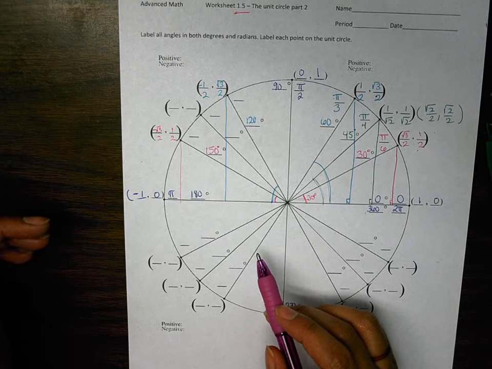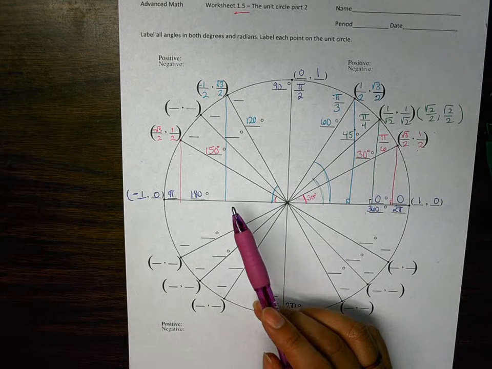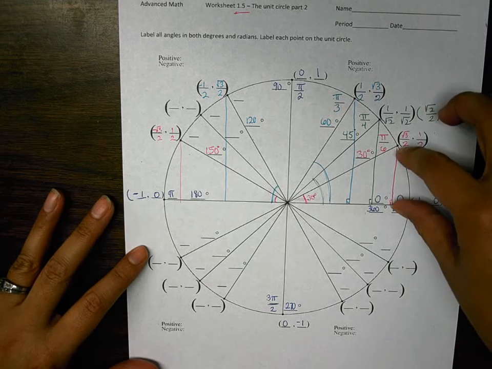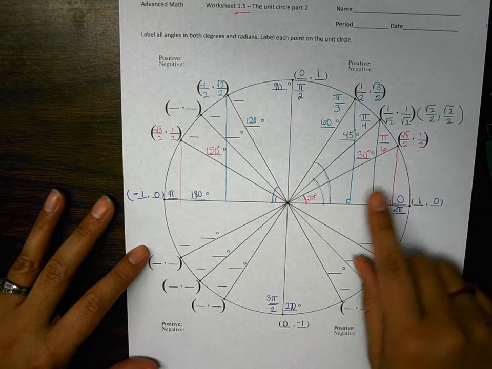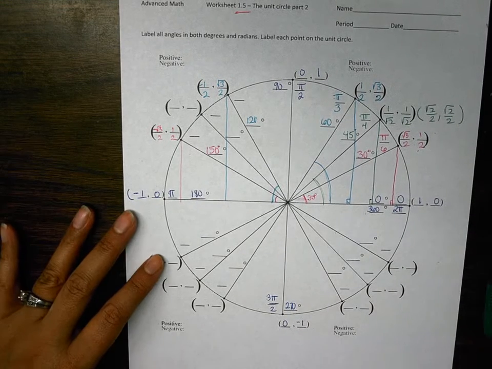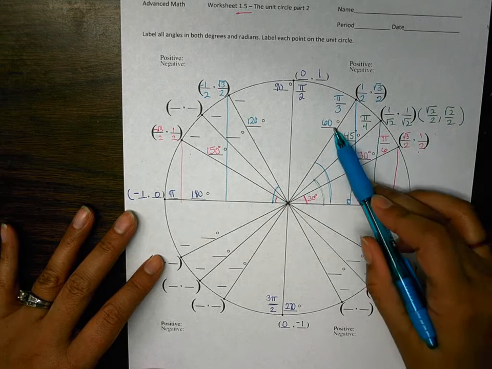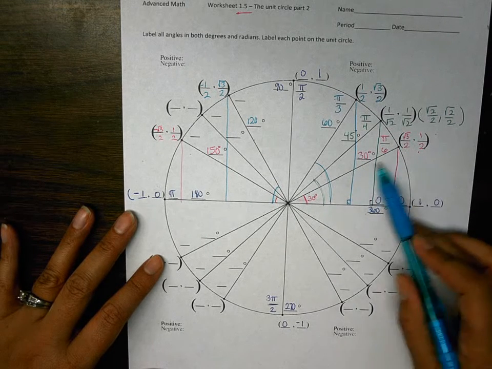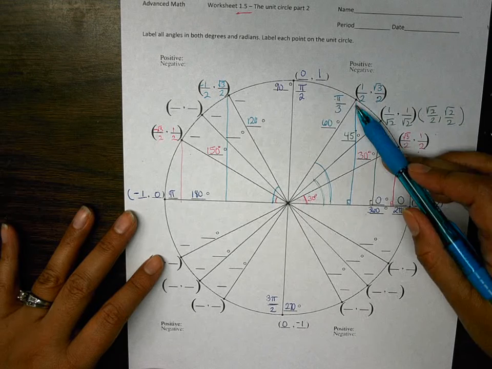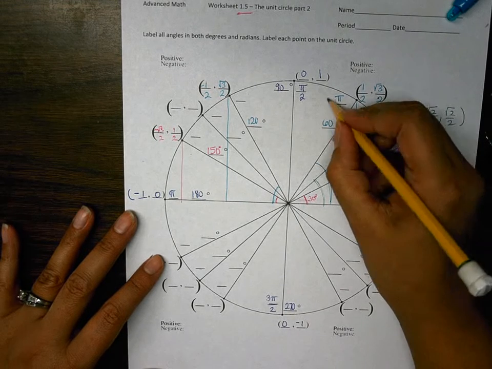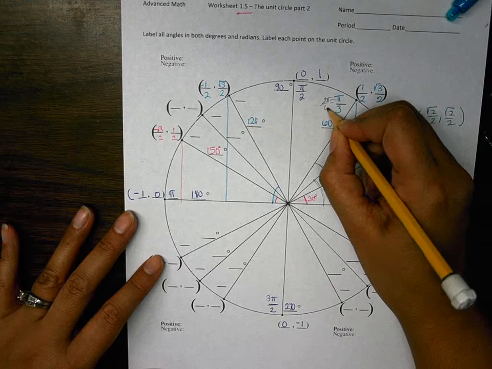Let's go ahead and get our radians. Now, she was saying they move in increments of 30. So let's see if the pattern works. If this is pi over 6, what's 30 plus 30? 60. What's pi over 6 plus pi over 6? 2 pi over 6. And is this equivalent to 2 pi over 6?